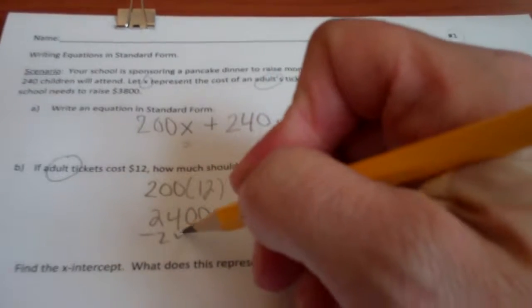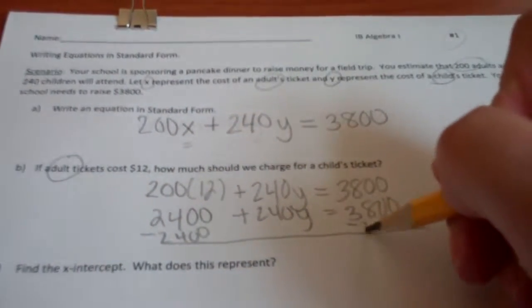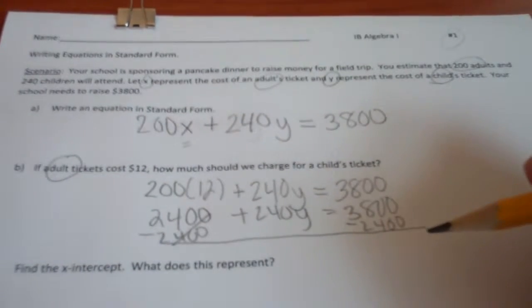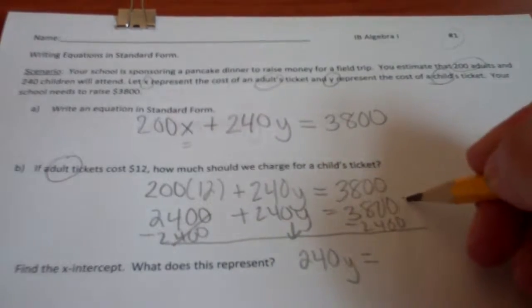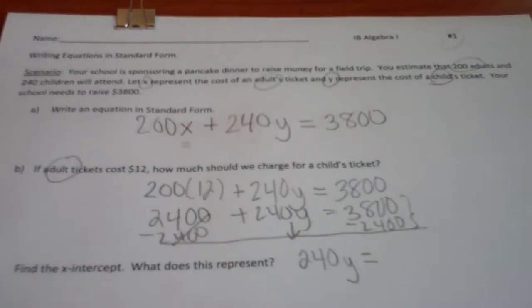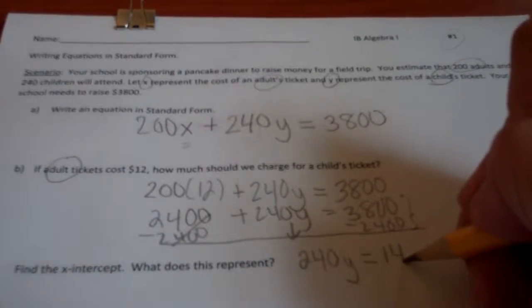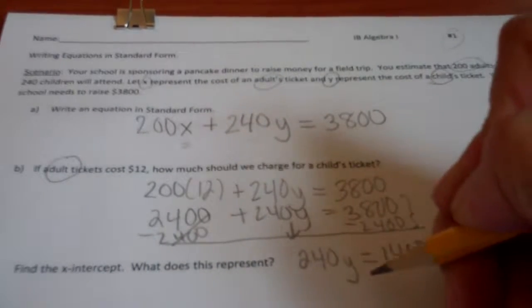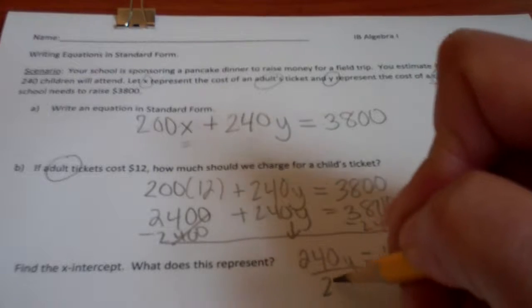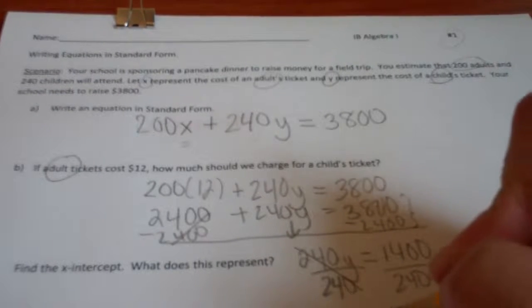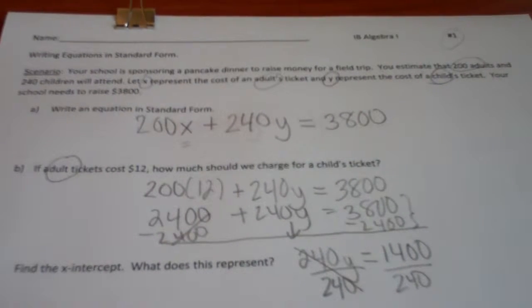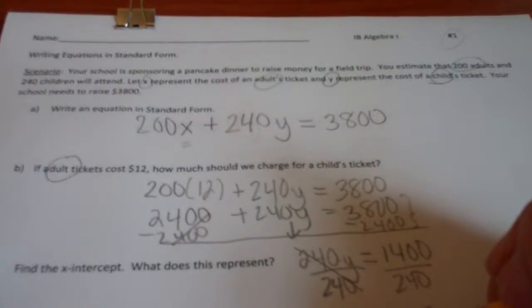Let's subtract 2,400 from both sides to bring it over because we need to solve for y. Cross that out. Bring down our 240y equals, let's subtract, 3,800 minus 2,400. That's going to give us 1,400. Our 240 is linked to the y by multiplication. We need to do the inverse operation to undo that 240 and move it over to the other side of the equal sign. So we divide. 1,400 divided by 240 is 5.83 repeating.